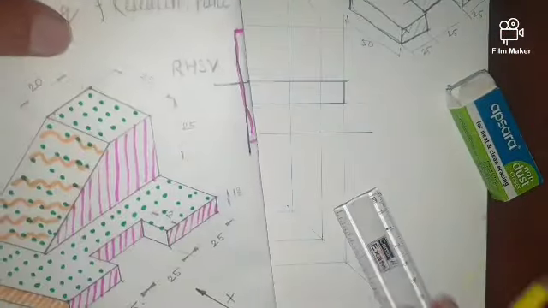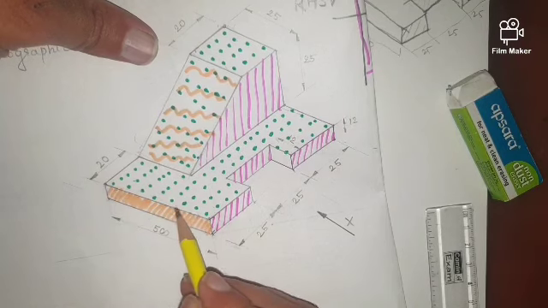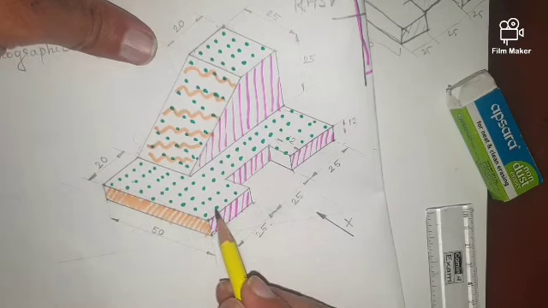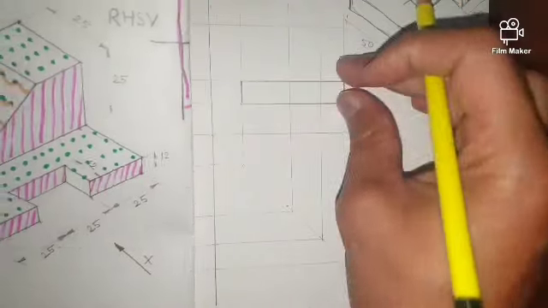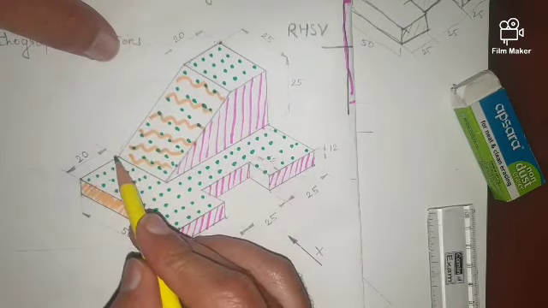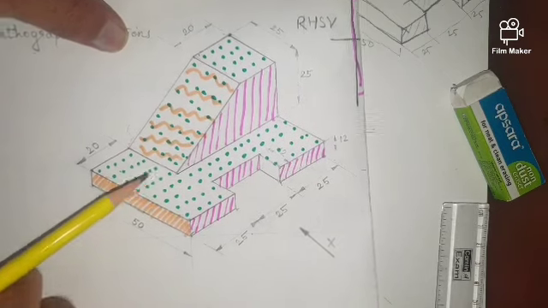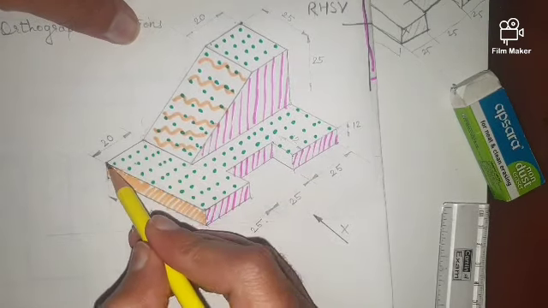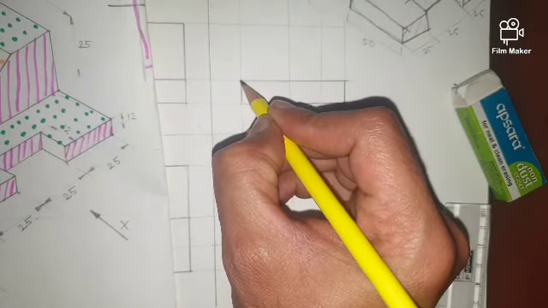Okay, so as you can see, this portion, the orange part right here, has been completed. What else we can see is this portion now. This point and this point from the left hand side are coinciding. So this point and this point are equal, they are the same, which is this point right here.